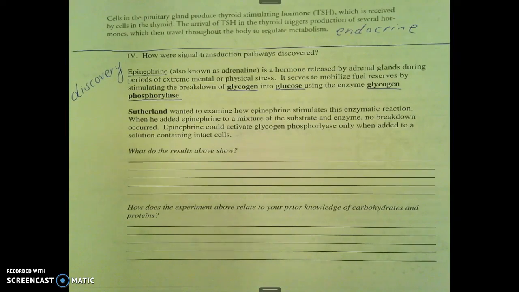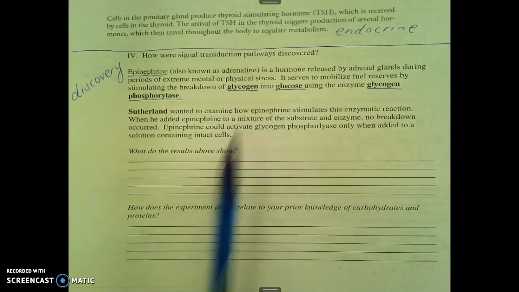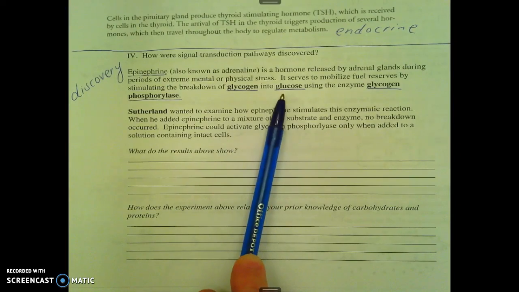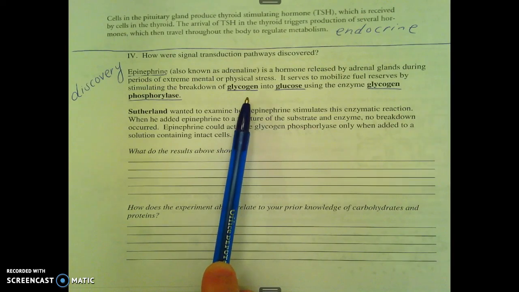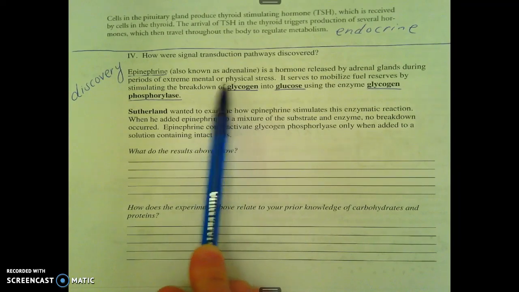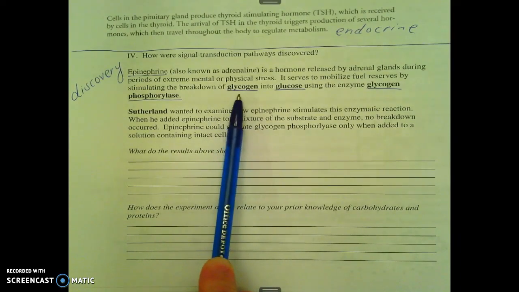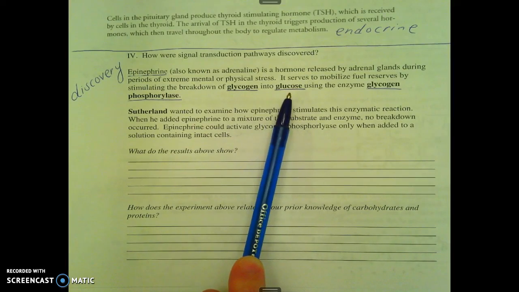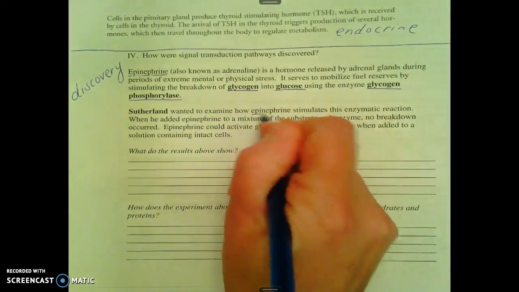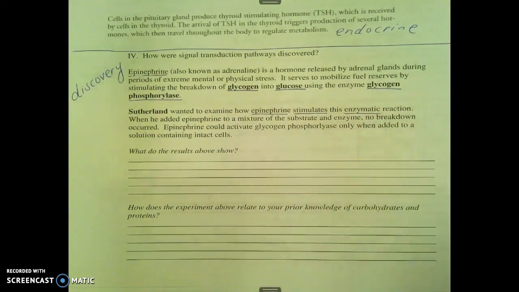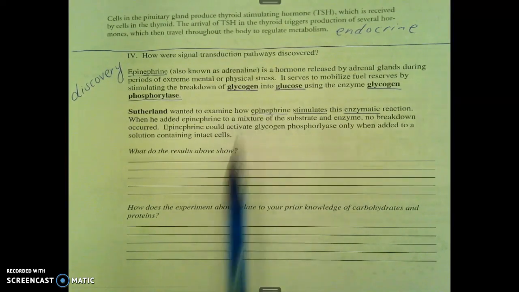Why does it make sense that if you're under extreme stress that you would want to break glycogen into glucose? Well, remember, this is our complex storage carbohydrate. So it would make sense if you need a lot of energy for fight or flight that you would break that storage compound into usable units of glucose that are more readily available to go into cellular respiration and yield ATP.